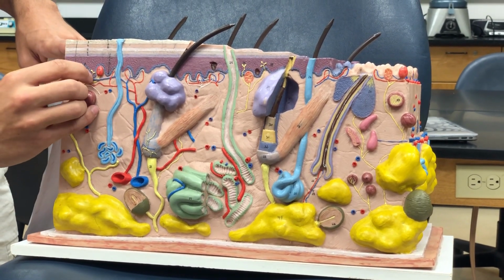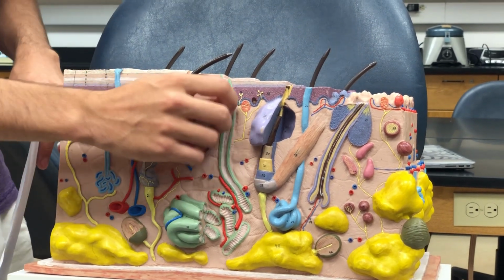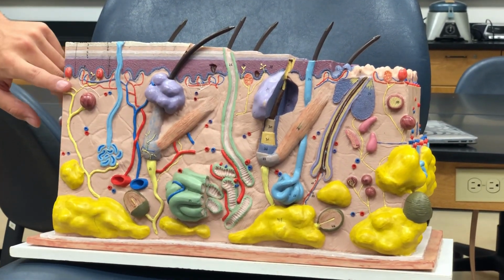Granulosum. After granulosum, and after spinosum, basale. Basale is only one, or germinativum, however you pronounce it, only 1 cell layer thick. So you could see here there's kind of that blue line that's going along the whole bottom. That's going to be the basale there.